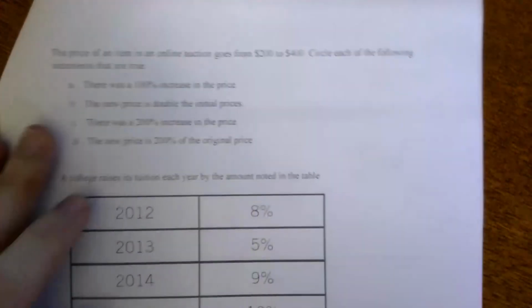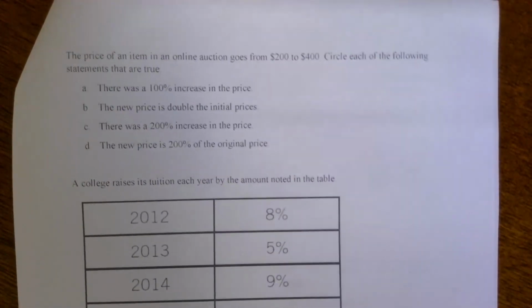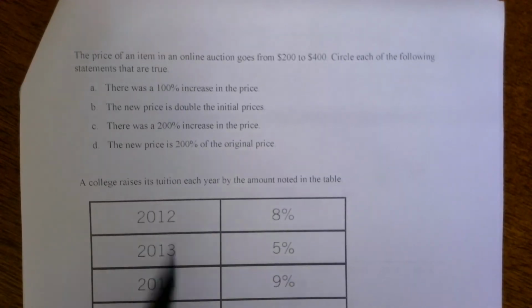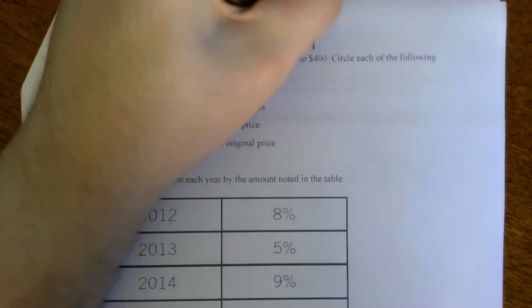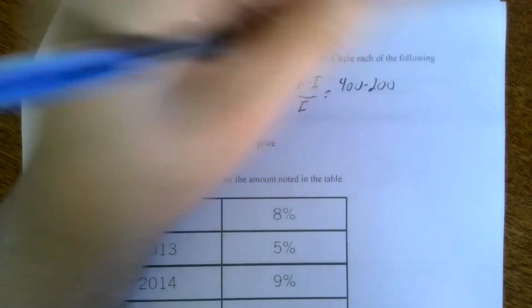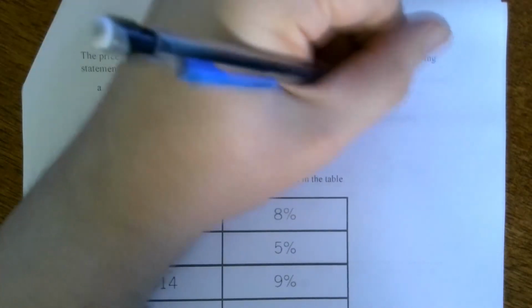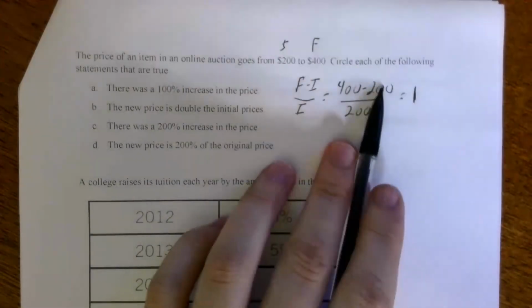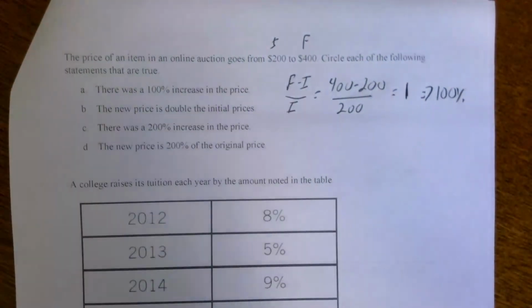Alright, so let's try the next page. The next page says the price of an item in an online auction goes from $200 to $400. Circle each of the following that are true. There was a 100% increase in price. If we look at this, we have our final and our initial, so we can do final minus initial over initial. You have 400 minus 200 over 200, and we should get 1. So we get 200 over 200, and if we change that into a percentage, we get 100%. So there was a 100% increase in price.